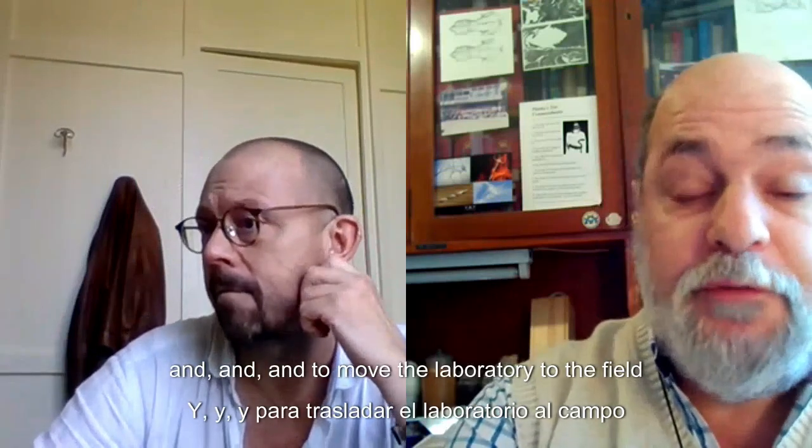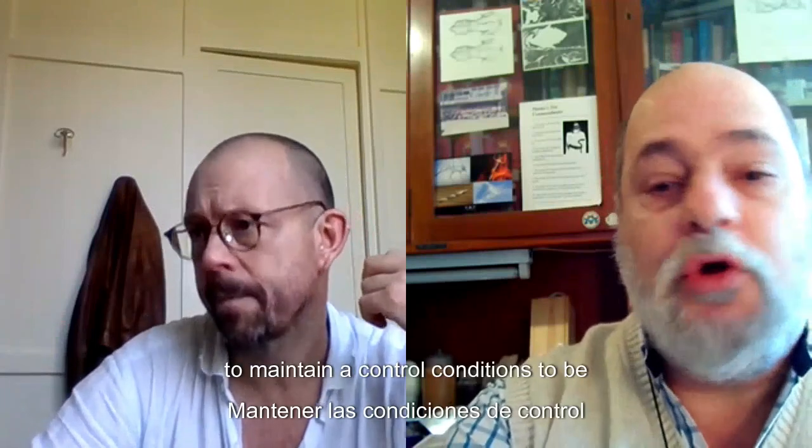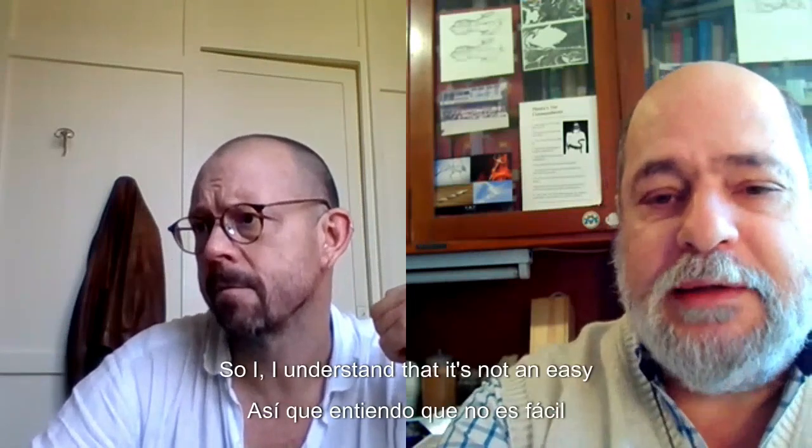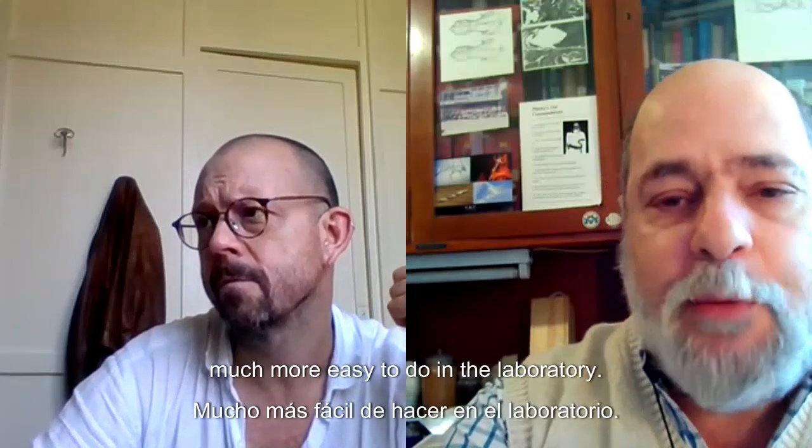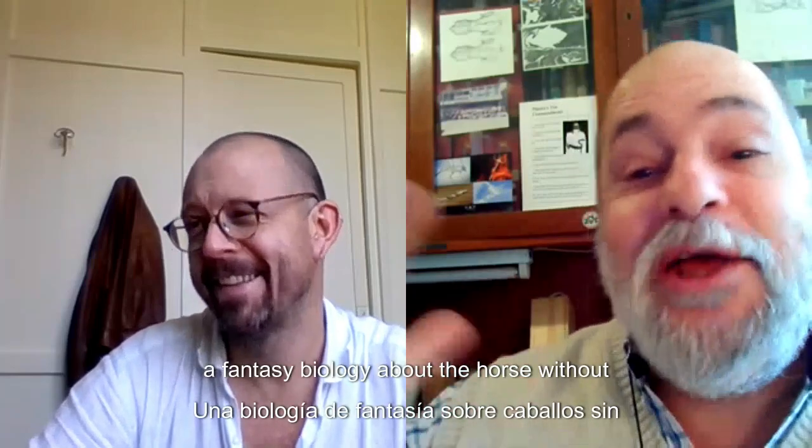And to move the laboratory to the field is quite difficult. The ecophysiology, to maintain controlled conditions to be repeatable, is quite difficult. So I understand that it's not an easy way to do the thing. It's much easier to do in the laboratory. But sometimes that leads to a sentence like "given a horse without friction, rounded and so on," and making a fantasy biology about the horse without friction and rounded and so on. Exactly.